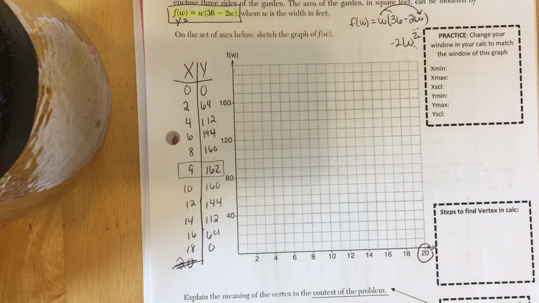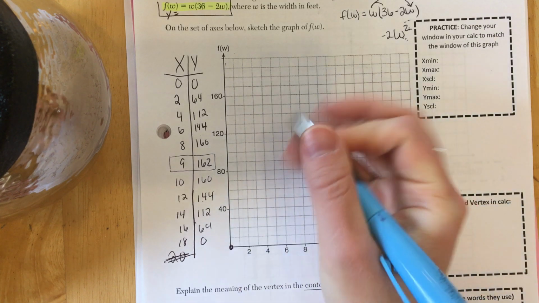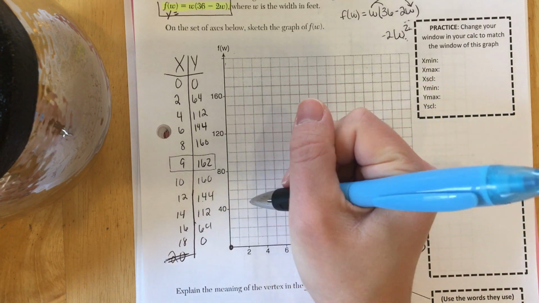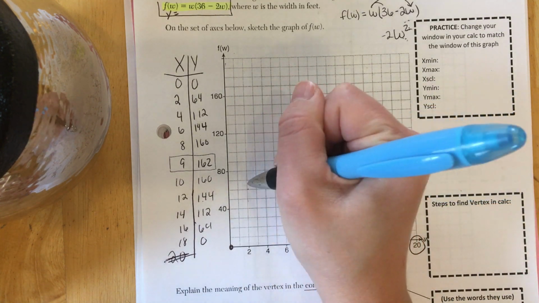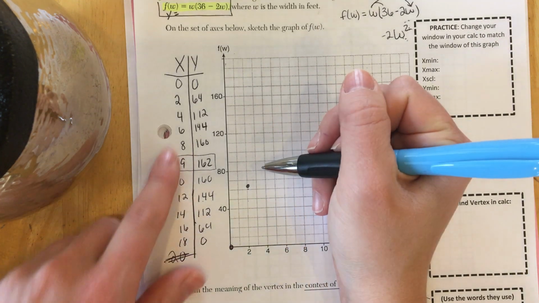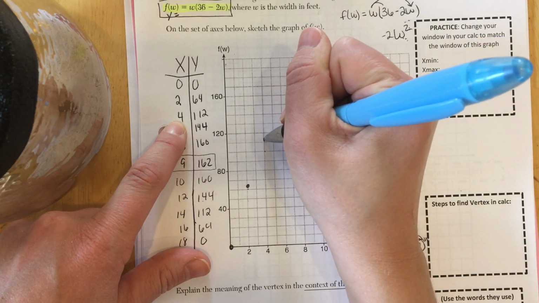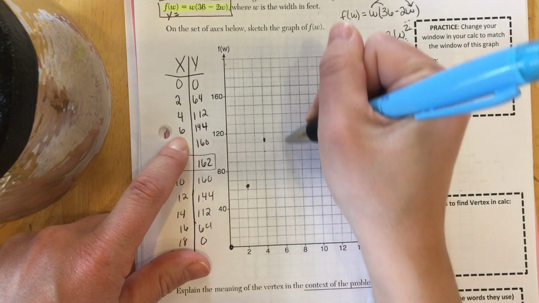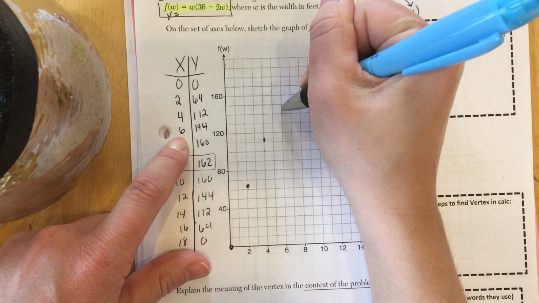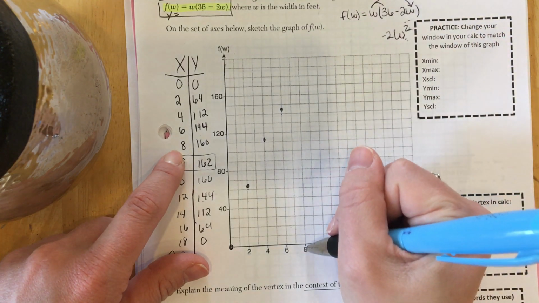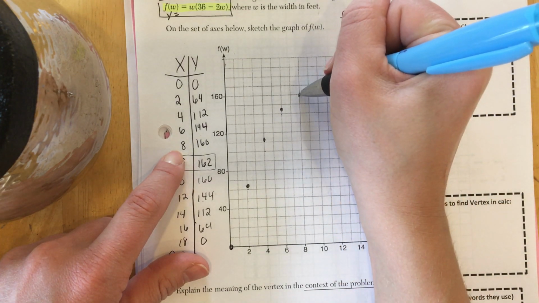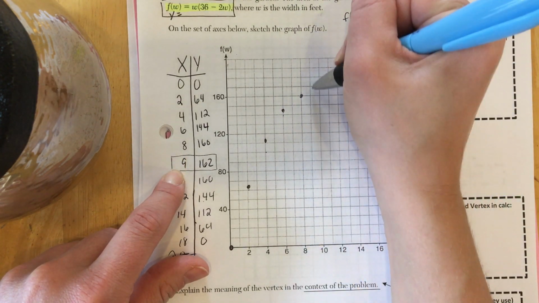All right, so let's go ahead and plot these. 0, 0, 2, 64. These are going up by 10s, so just do your best to estimate. 4, 112. And if I'm going too fast for you guys, remember, pause me.